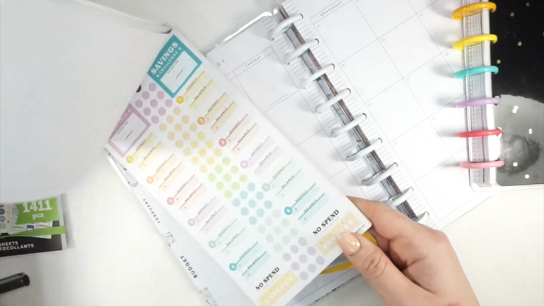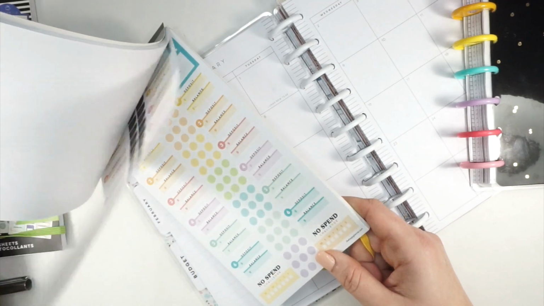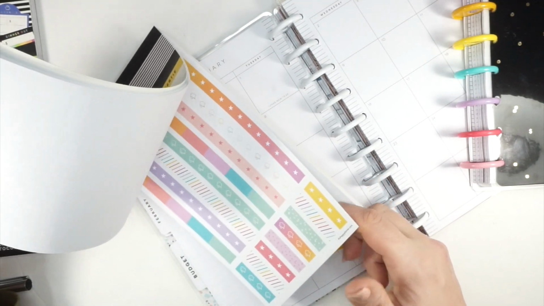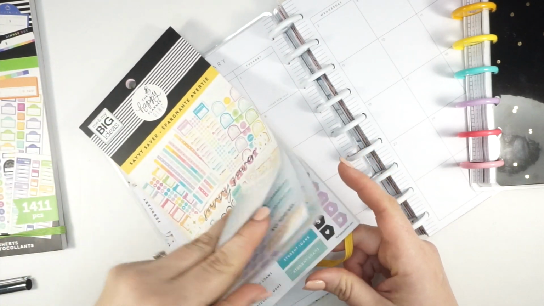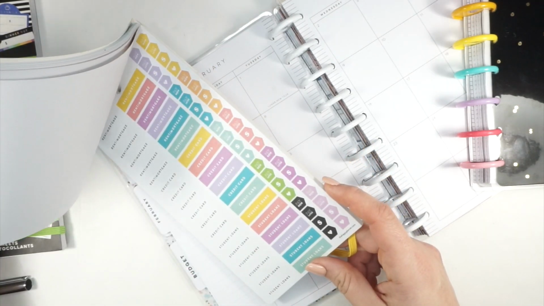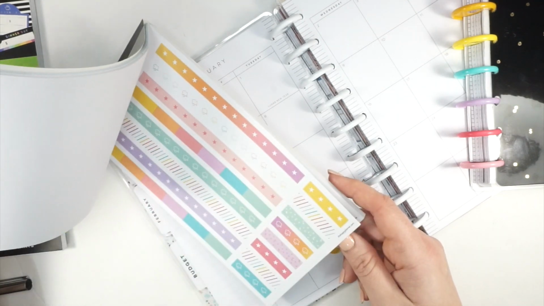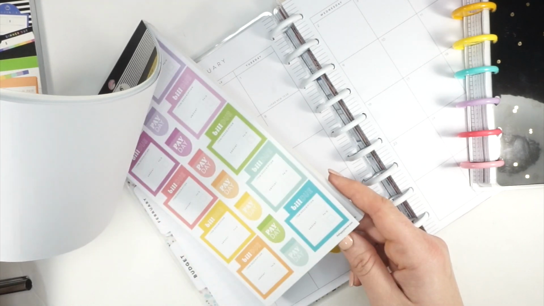Oh yeah, look, there's some little dot stickers in here. Perfect. So we'll have those. And then I also saw, I was thinking about these also. These little stickers are pretty sweet, but we'll have to kind of see. I kind of like the dots a little bit better. I love them. Oh, payday.